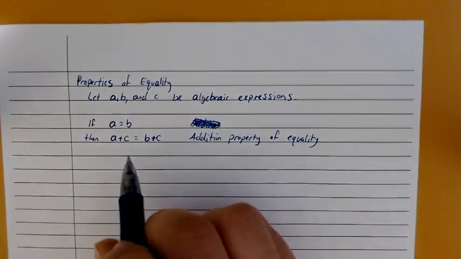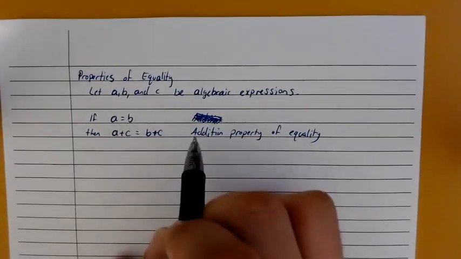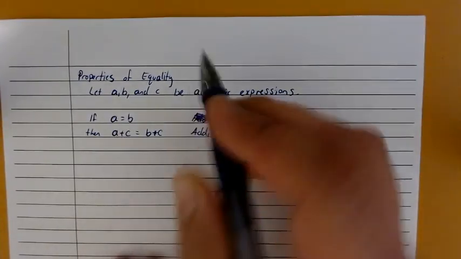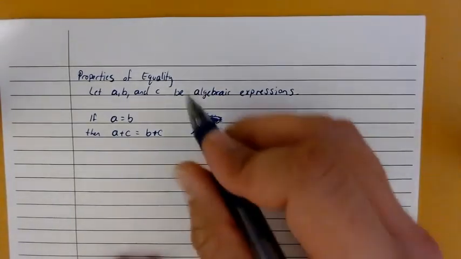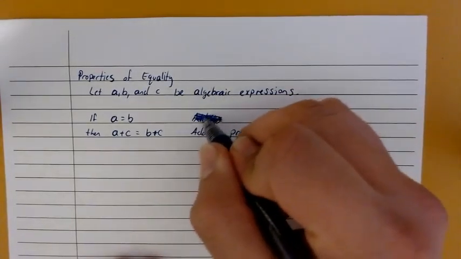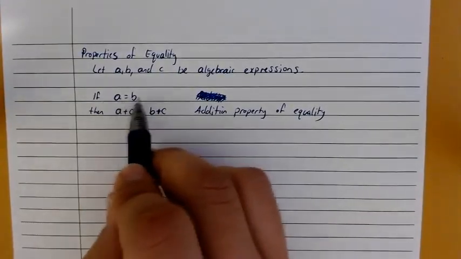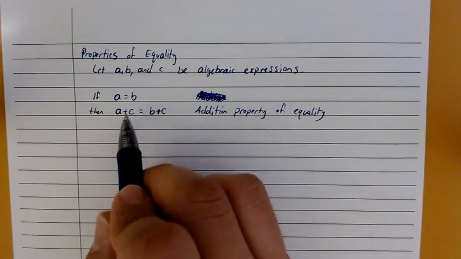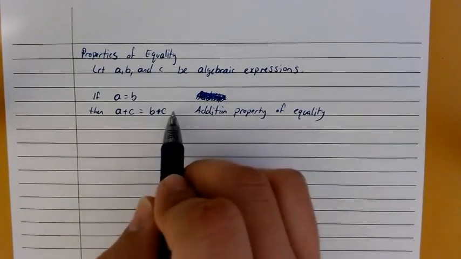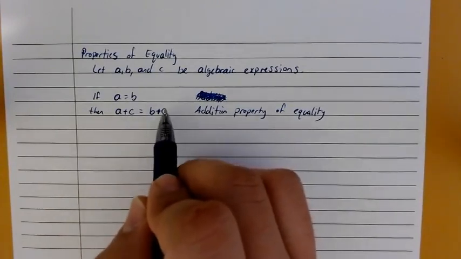I already called it, at the very beginning of the section, the addition property. I don't want to suddenly change the name. Additive property would be fine, but I don't want to change the name all of a sudden. I want to be consistent. So here, what this says is, if you have two things that are equal to each other, if you add something to one of them, and you add the exact same amount to the other one, well, then they're still equal.